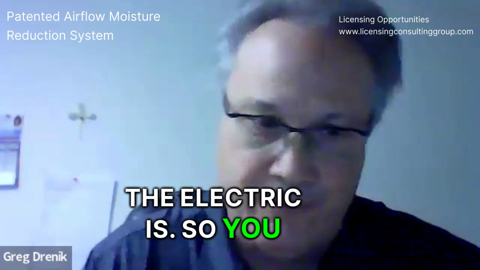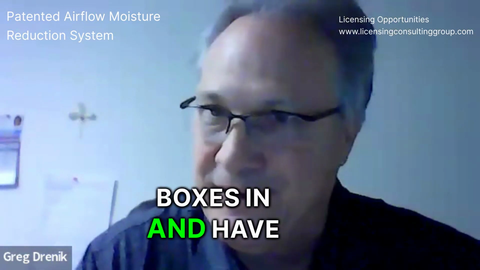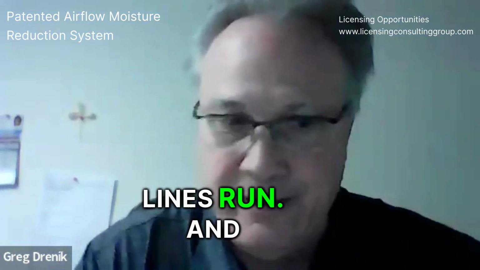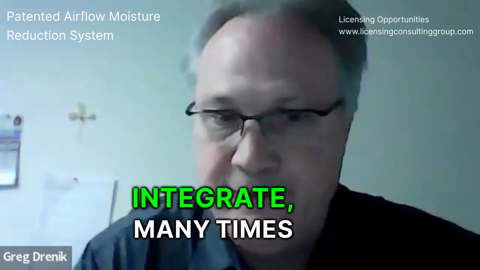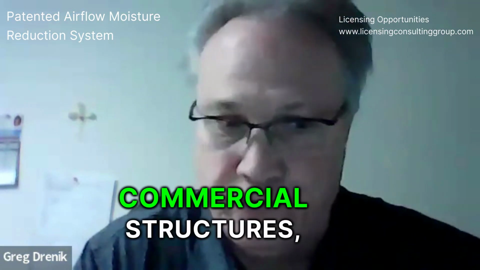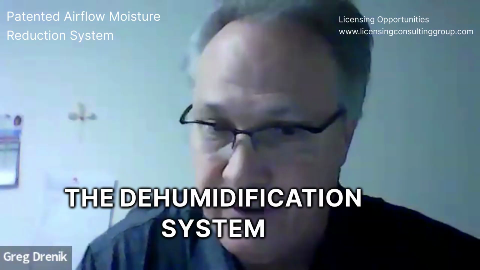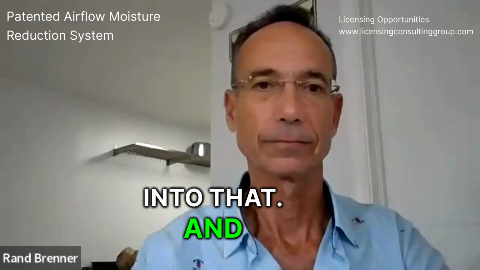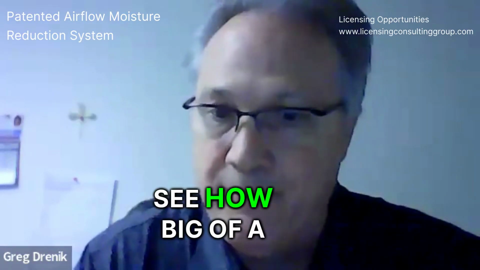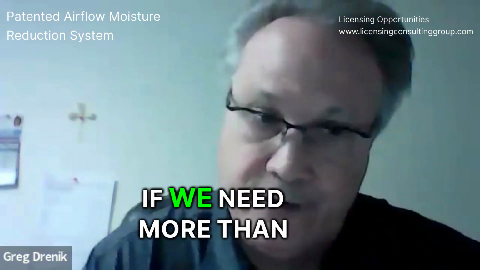where the electric is. So you might have to put some boxes in and have a couple of auxiliary lines run. And many times in crawl spaces and commercial structures, you're going to integrate the dehumidification system into that. And so we're going to see how big of a unit we're going to want for that, and if we need more than one.